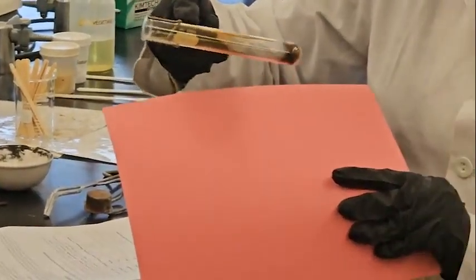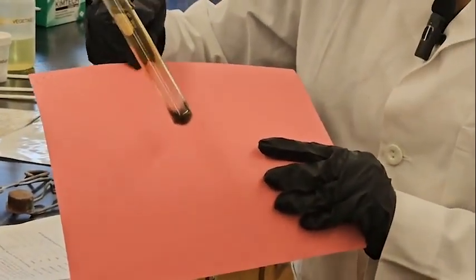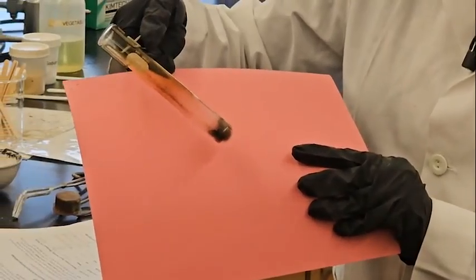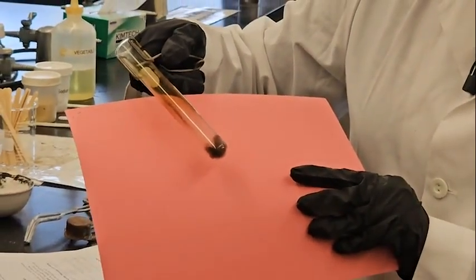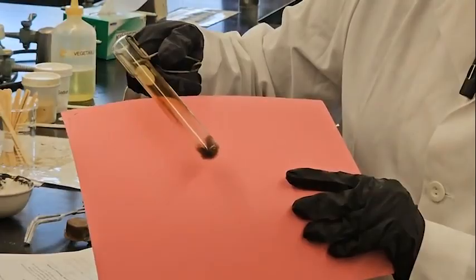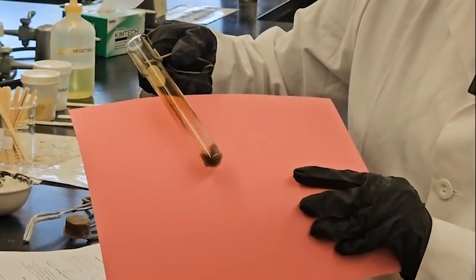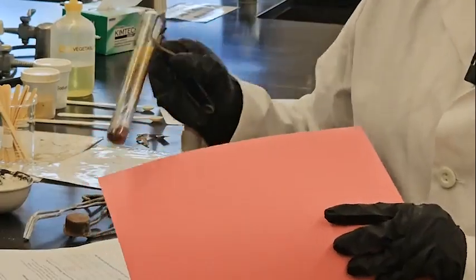This was totally black, right? At the start, and now it's kind of golden, orange and reddish color. Got it? So the color changed. It was lead 4 oxide before and now it is lead 2 oxide and produces oxygen.